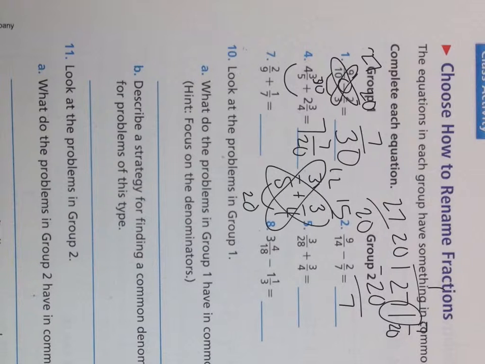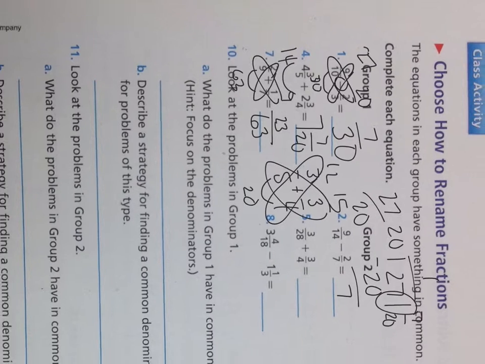And then our last one, we have 2 9ths plus 1 7th. So again, let's go ahead and multiply our bottom, which is 63. We're going to multiply across. 2 times 7 is 14. 1 times 9 is 9. So 14 plus 9 is 23 over 63. And 23, again, is a prime number. So we cannot simplify that.